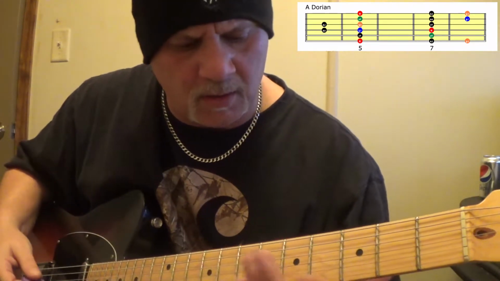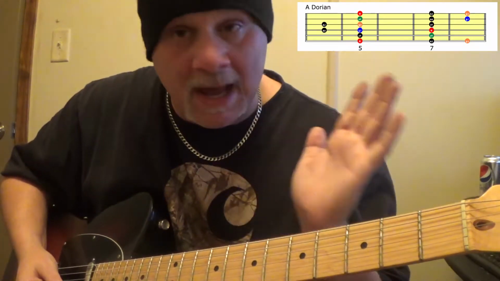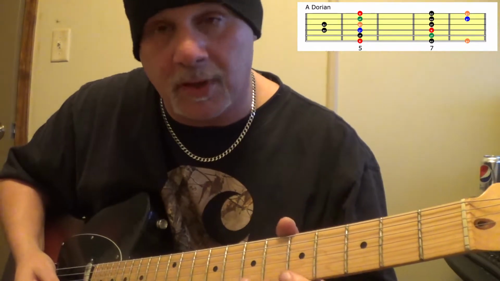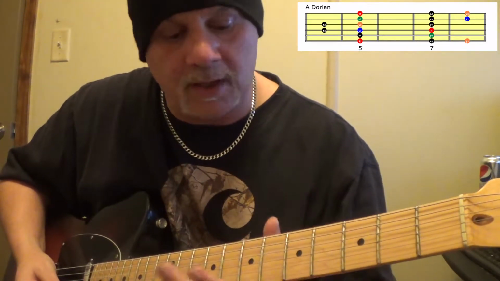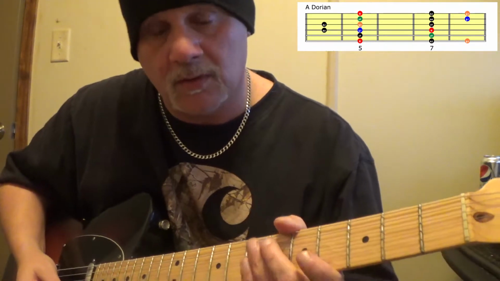If the chord went to G, stay in the same position. It doesn't matter, any of the chords in the key of G major, you can play in this one position. And like I said, the only thing that'll change is the root, the 3rd, the 5th, and the 7th.